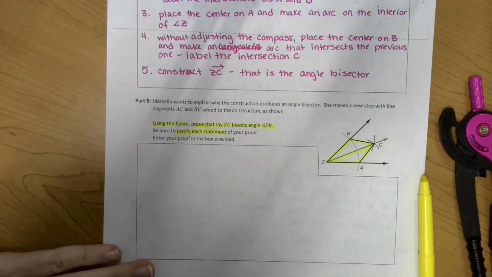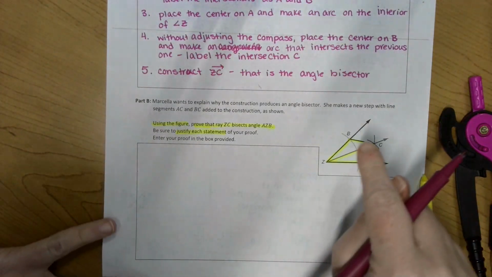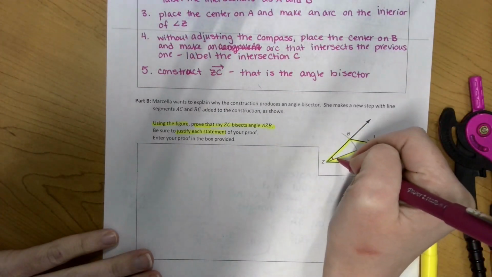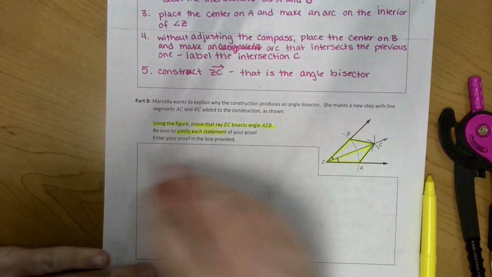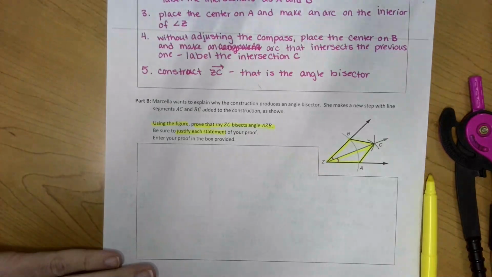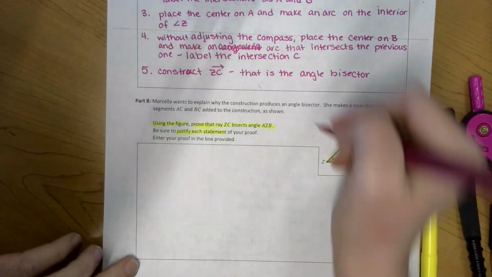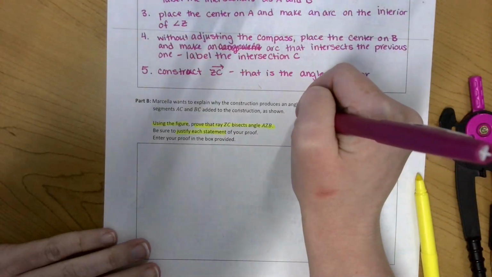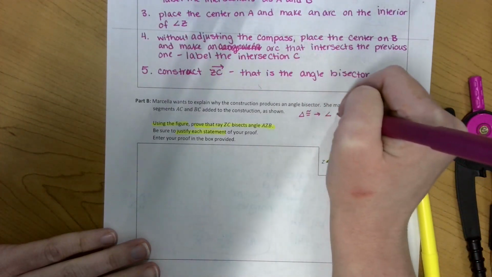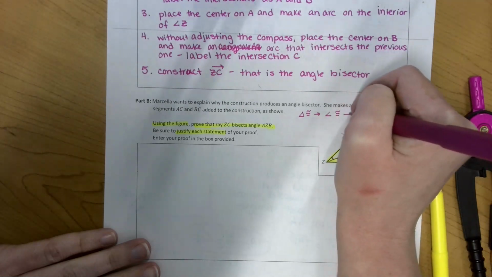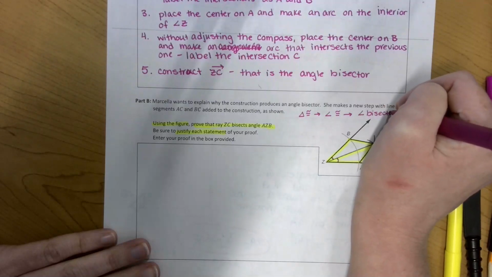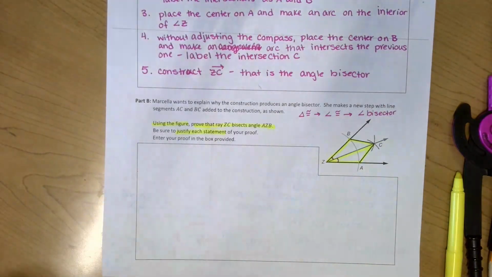In order to prove that this is an angle bisector, we're going to have to prove that this angle and this angle are congruent. In order for us to prove that these two angles are congruent, we're probably going to have to prove that these two triangles are congruent. So here's our map. We're going to prove that the triangles are congruent so that we can prove the angles are congruent so that we can prove angle bisector. Alright, so that's the plan.